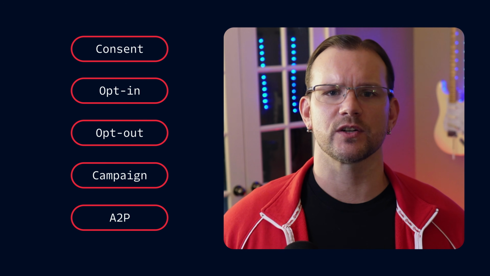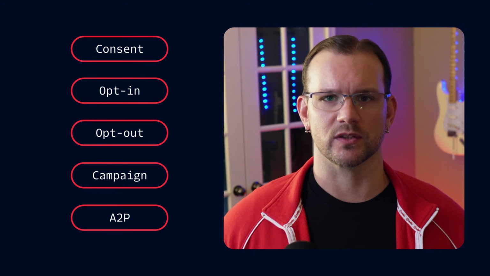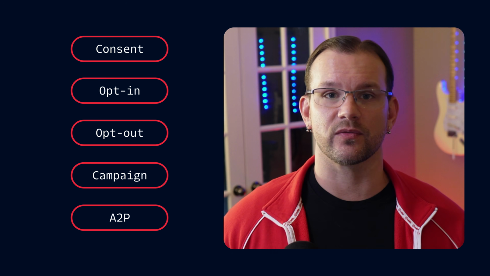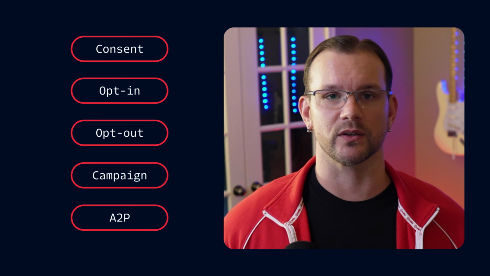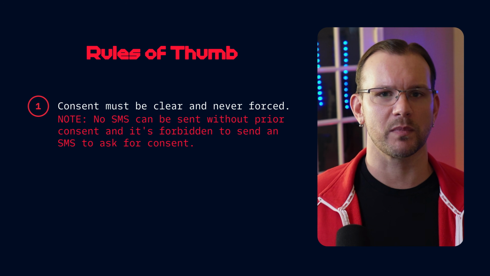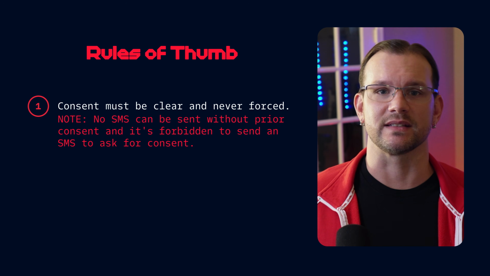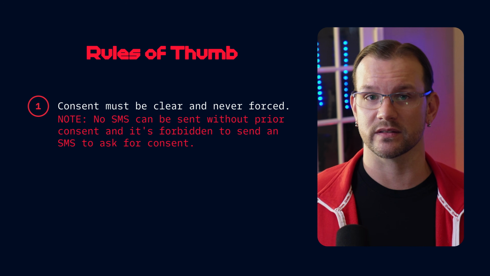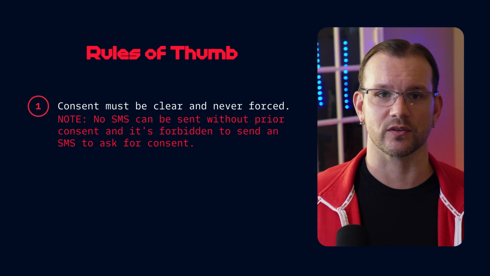You'll also see the term A2P, or application to person. This is just the industry's way of saying any message sent from a business platform like Twilio to a mobile phone. When it comes to campaign registration, there are two simple rules of thumb to live by. First, consent must be clear and never forced. Your users need to know exactly what they're signing up for, and agreeing to receive messages should be a choice, not a requirement to use your service.